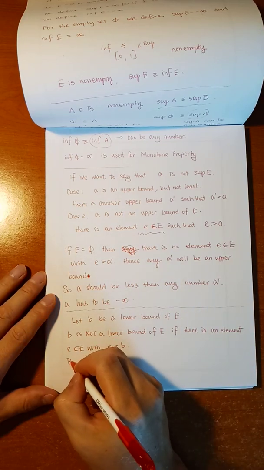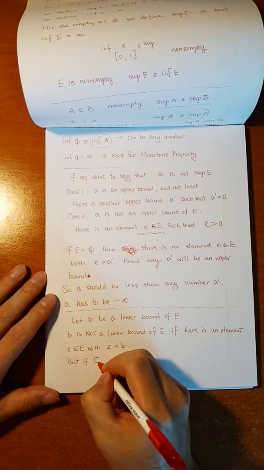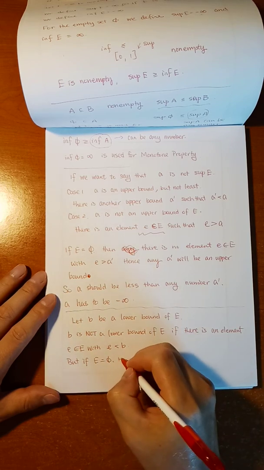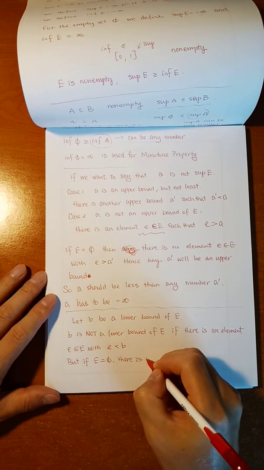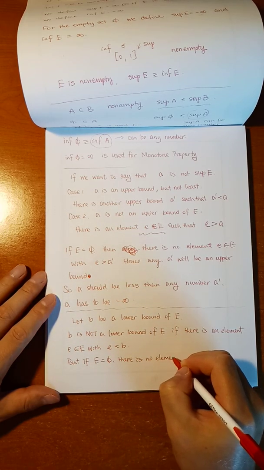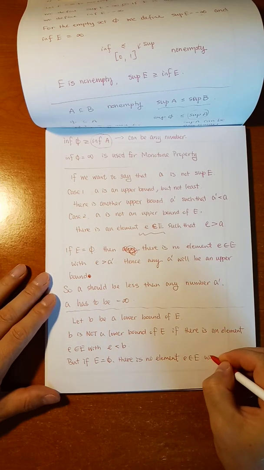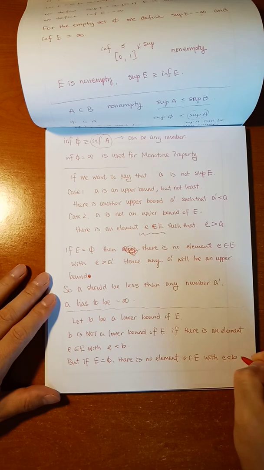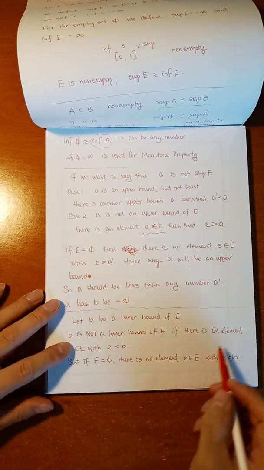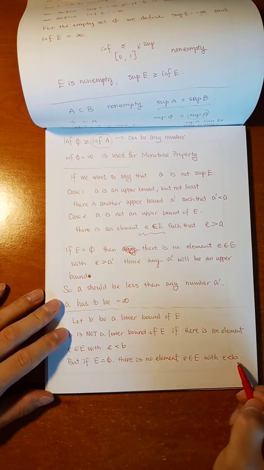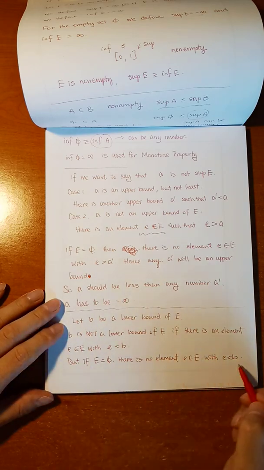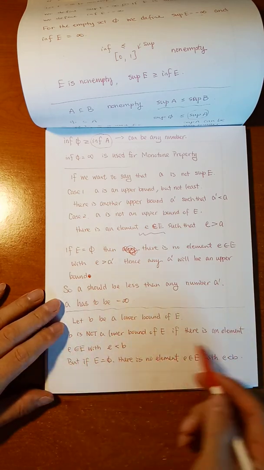But if E is empty, there is no element e in E with e less than B. So there is no such element. This is the negation of that negative statement.